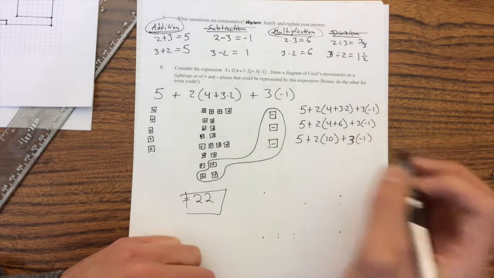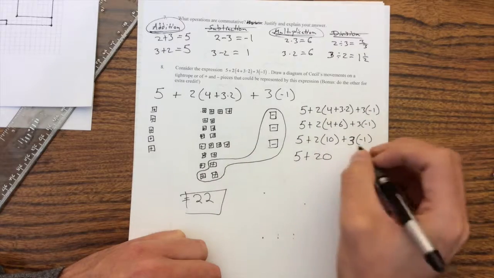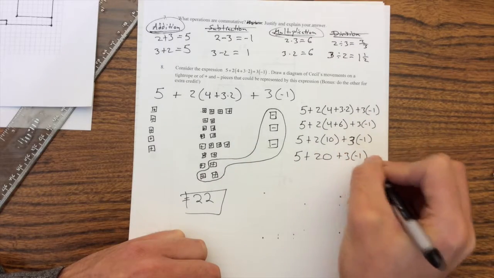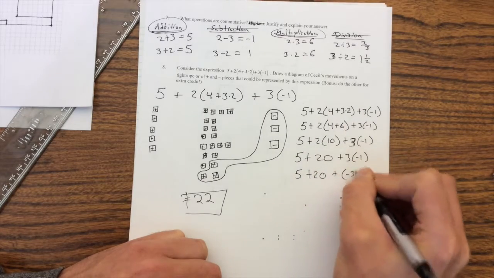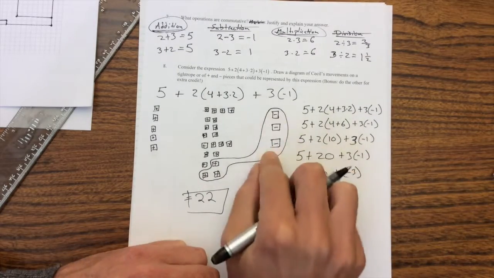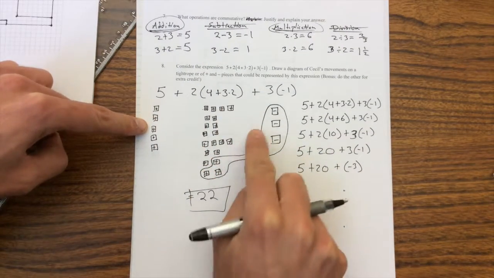That's a 3. 5 plus 2 times 10 is 20. Again, there was 2 here. That would be the 20. Plus 3 times negative 1. The 3 times negative 1 we already knew was going to give us negative 3. That's our negative 3 right there. So we have 5 plus 20, which was this whole thing, plus negative 3.